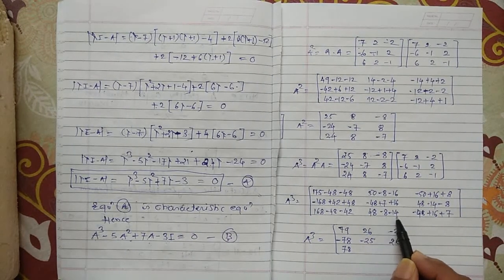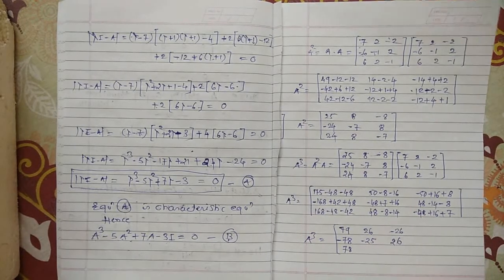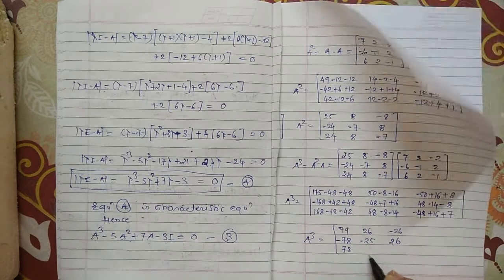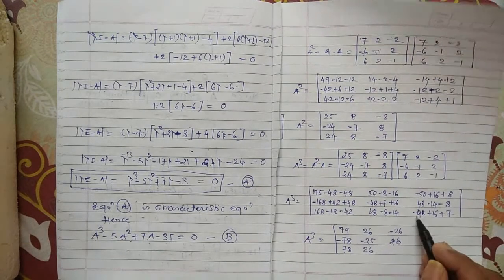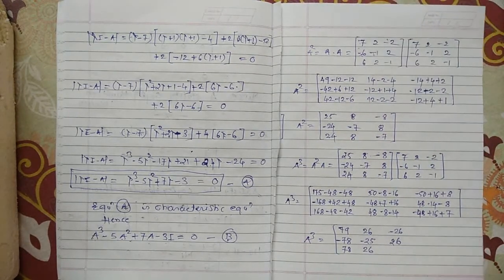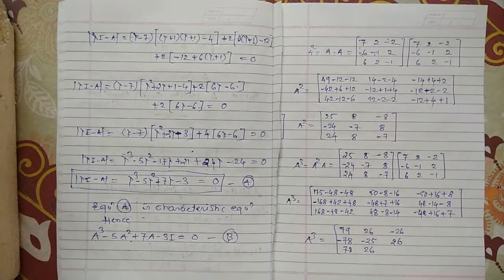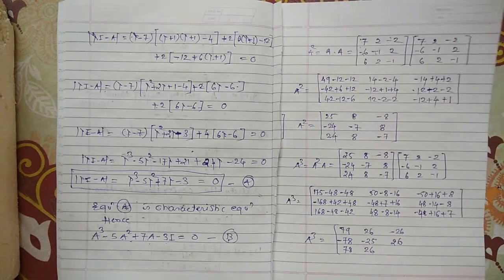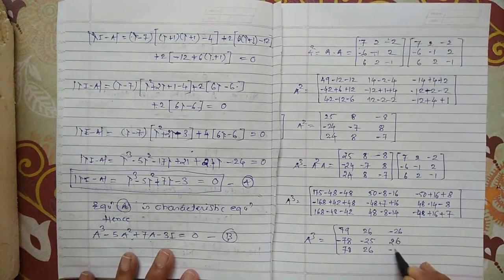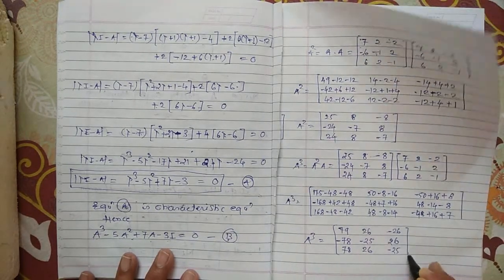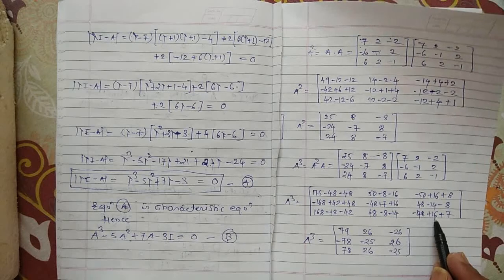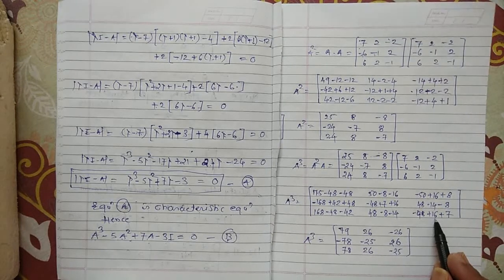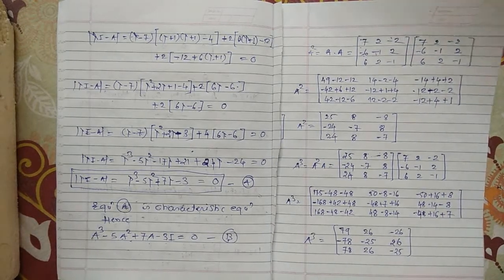8 minus 48 minus 8 means minus 40. Minus 40 minus 14, that means 26. And minus 48 plus 16, that means minus 32. Minus 32 plus 7, that means minus 25. So here we have minus 25. Minus 48 plus 16, that is minus 32. Minus 32 plus 7, that means minus 25.